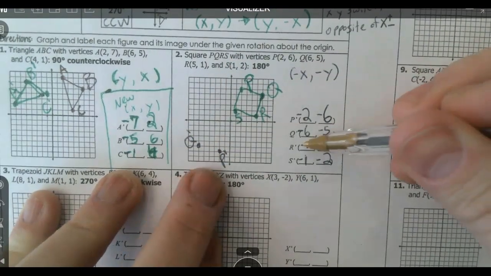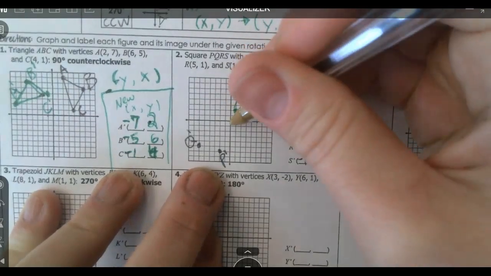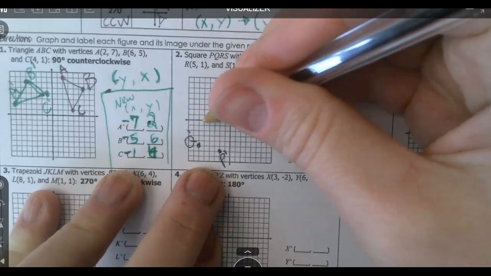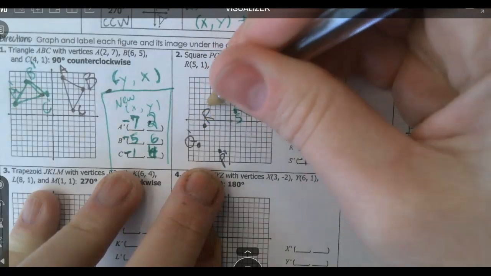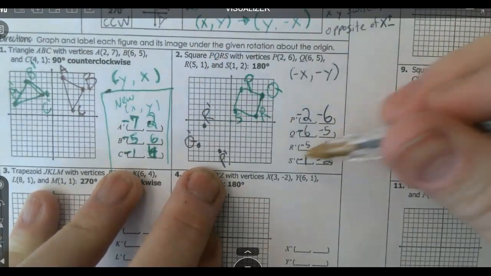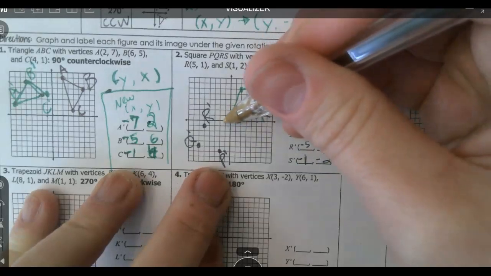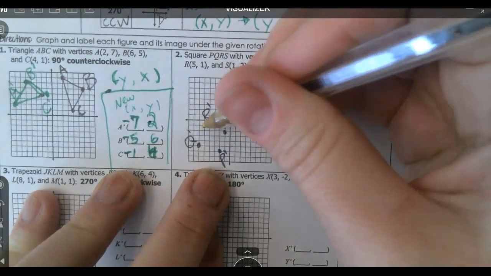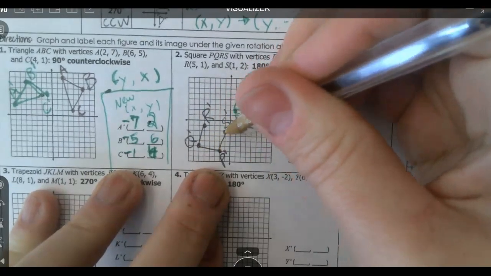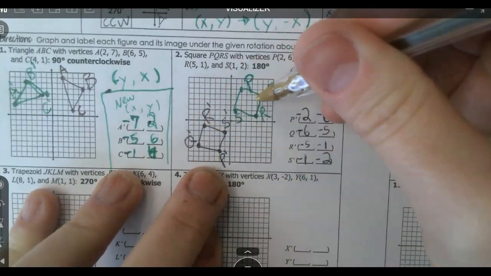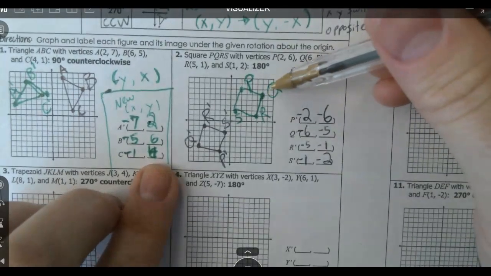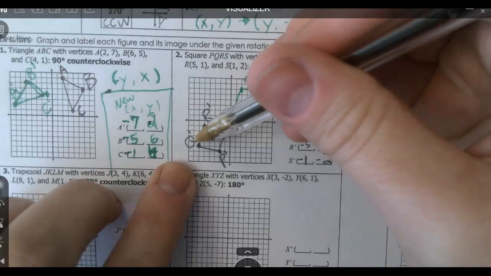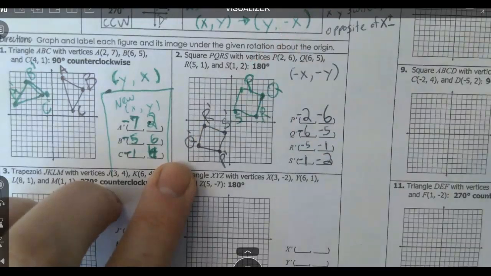R prime is negative 5, negative 1: 1, 2, 3, 4, 5, negative 1, right there. That is R prime. And last, we have S prime at negative 1, negative 2. And there we still have a square. It is the same shape as last time, but we have changed the orientation by rotating it. See how Q started off over here? And as it rotated, it ended up over here. And there is our finished rotation.